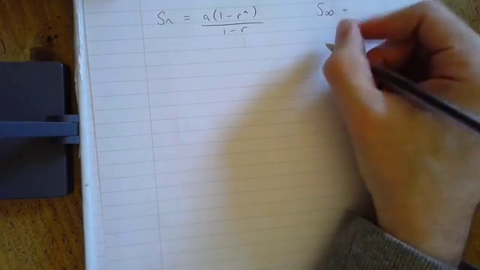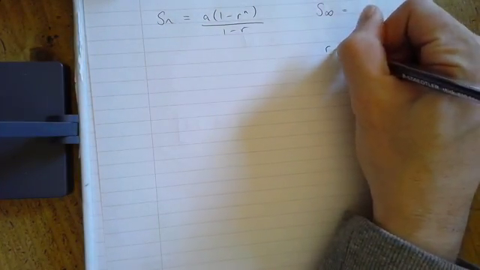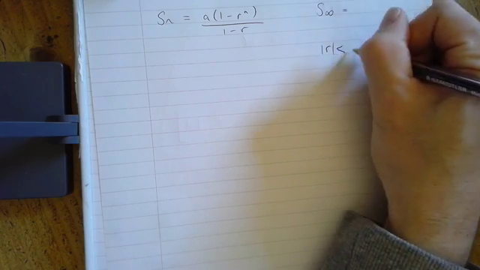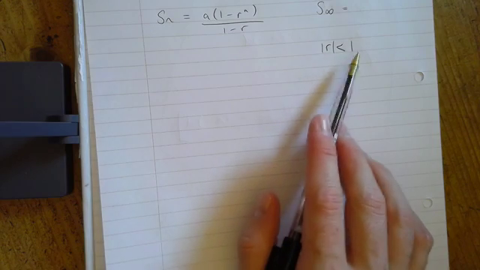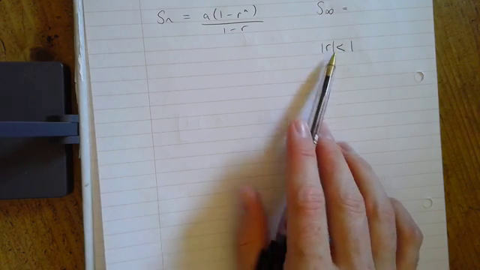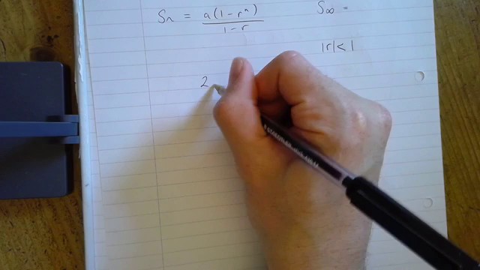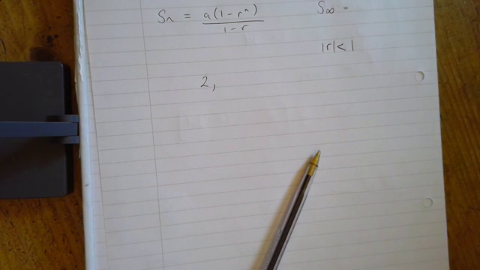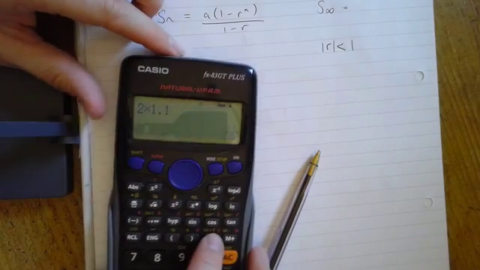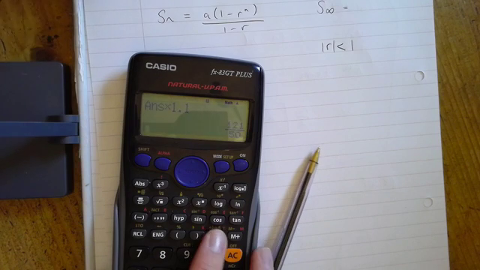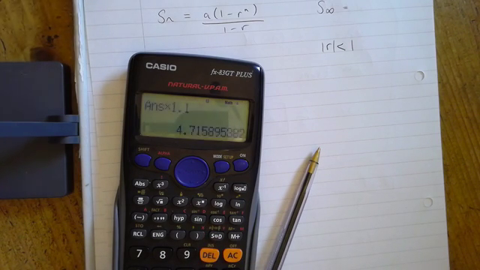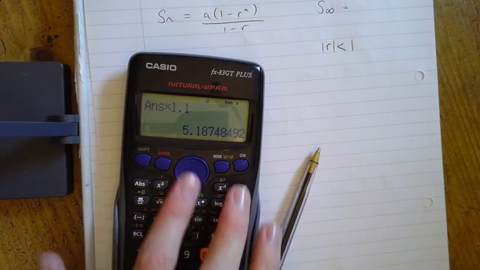Now, for S to infinity, you have to have a ratio where mod r is less than 1. So whatever the answer is, positive or negative, it's just going to be less than 1 or bigger than minus 1. For instance, if you have 2, and I multiply that by 1.1, the next answer is 2.2, and if I keep multiplying by 1.1, the answer just gets bigger and bigger every time. So if I added up all the numbers to infinity, it would obviously get to infinity.